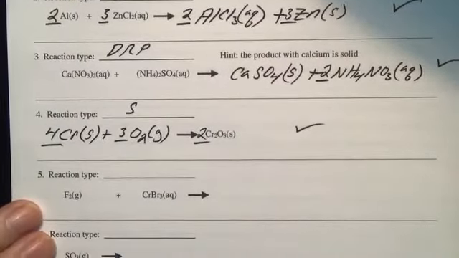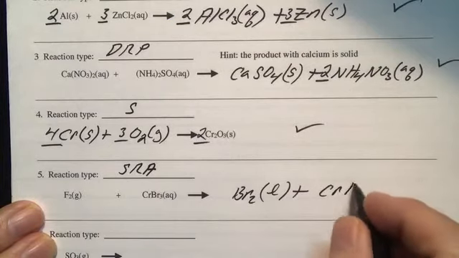5. Okay, now this, you have a halogen reacting with a compound. And so that's going to be a single replacement reaction, but because halogens become negatively charged, they're anions, this is a single replacement anion. So the bromine is now going to be alone. It's a diatomic liquid. And the chromium will then be bonded with the fluoride.